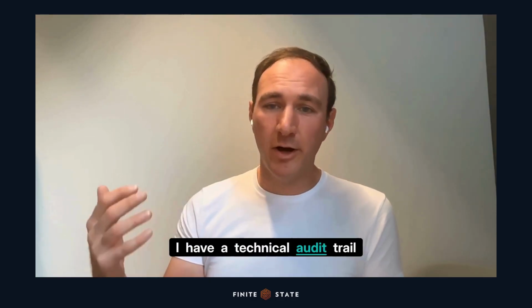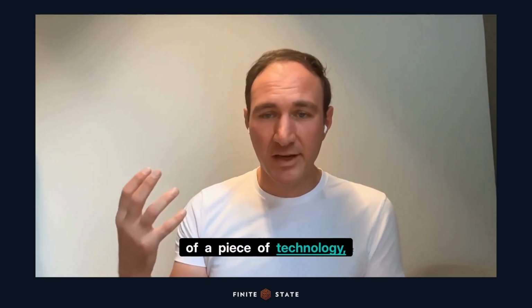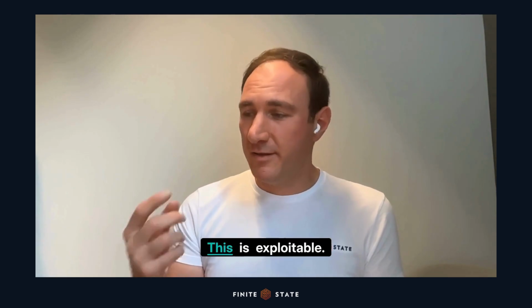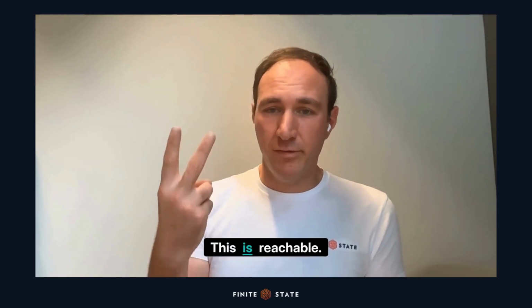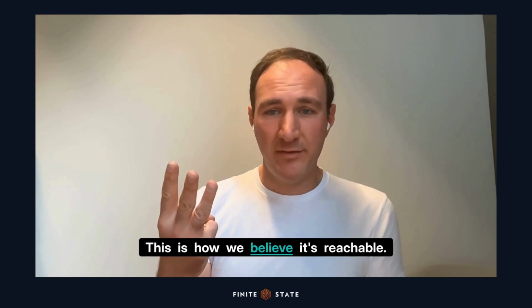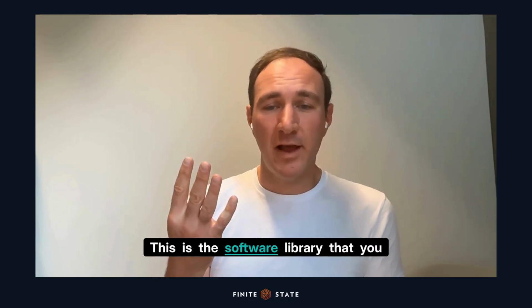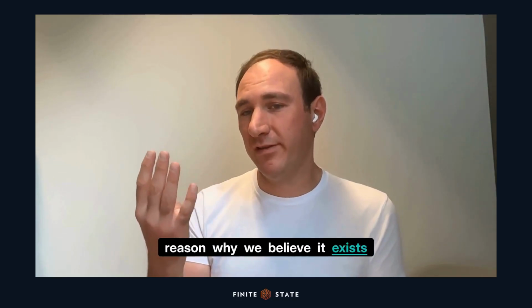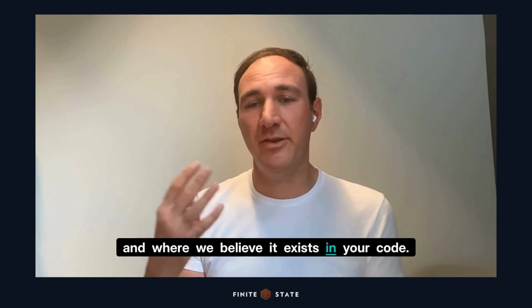I have a technical audit trail of a piece of technology, the Finite State platform, that's identified for me. This is exploitable. This is reachable. This is how we believe it's reachable. This is the software library that you should go look at and the reason why we believe it exists and where we believe it exists in your code.